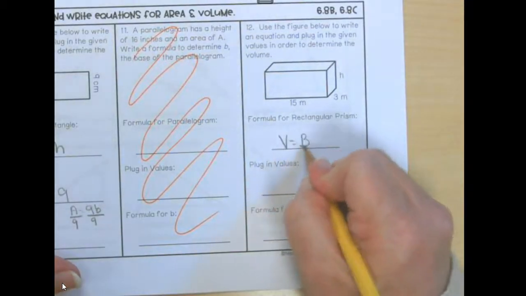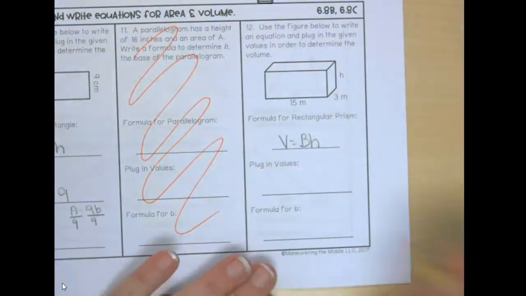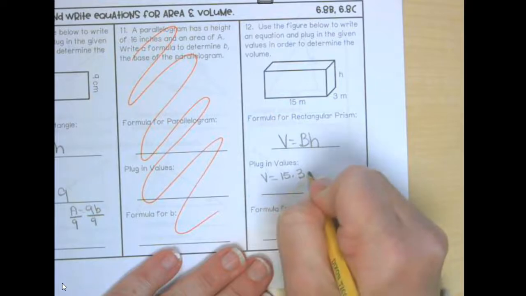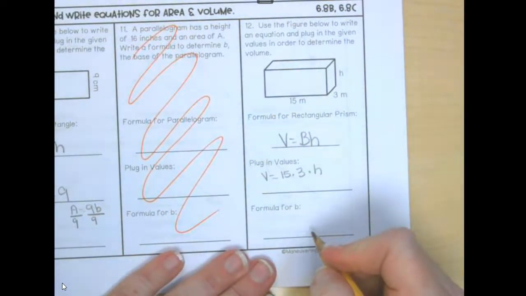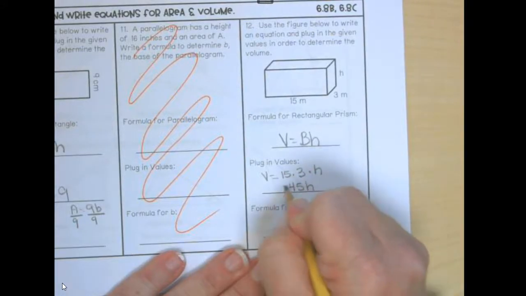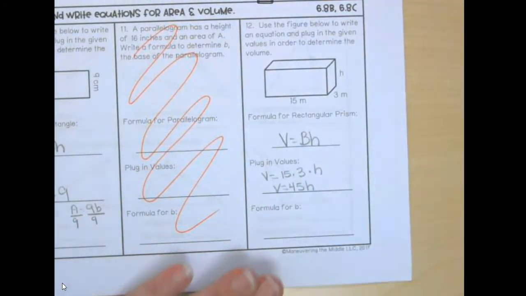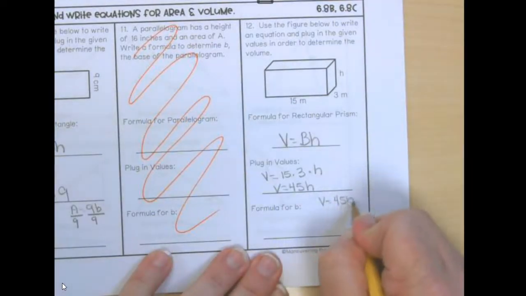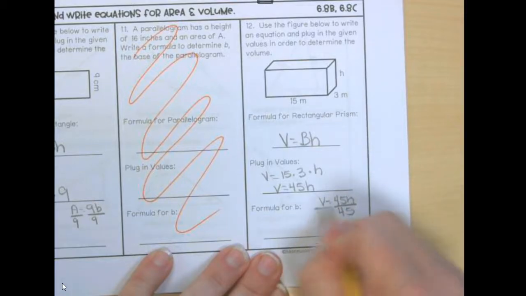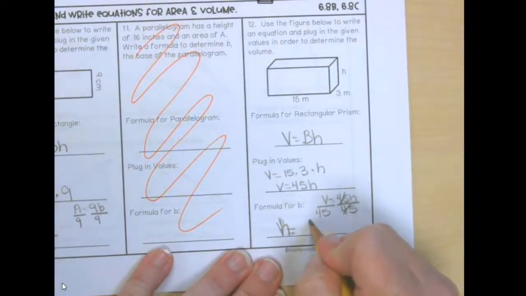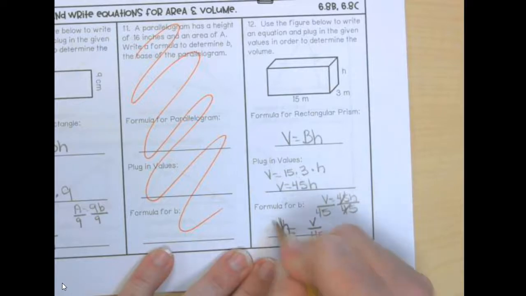Volume equals big B times H. Volume equals 15 times 3 times H. 15 times 3 is 45 times H. So to solve for H, I will have to divide by 45. So here, H equals volume divided by 45.